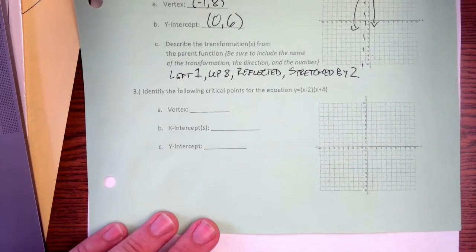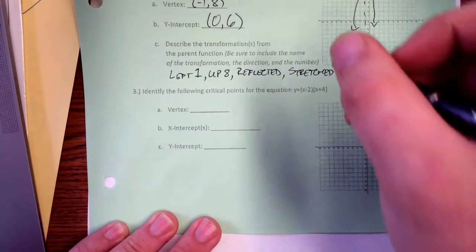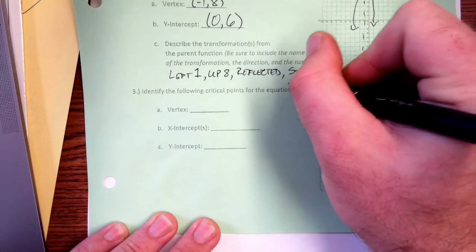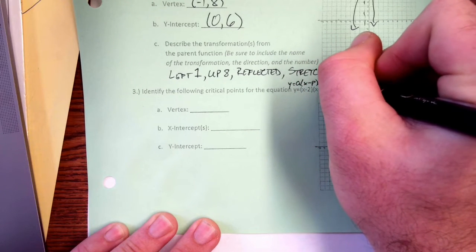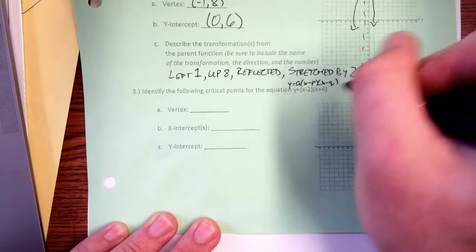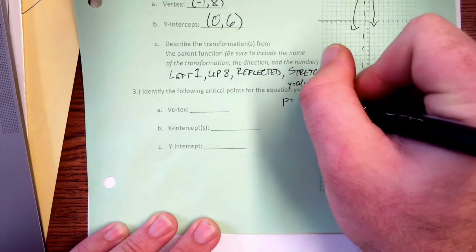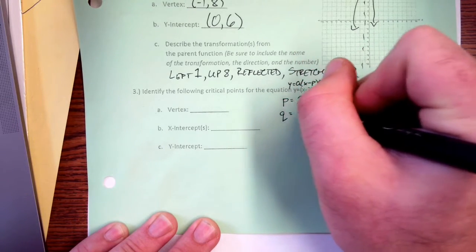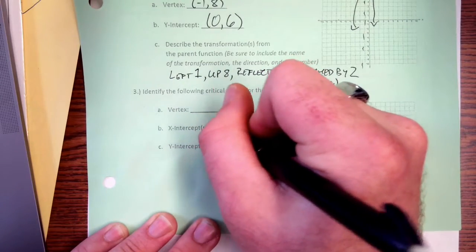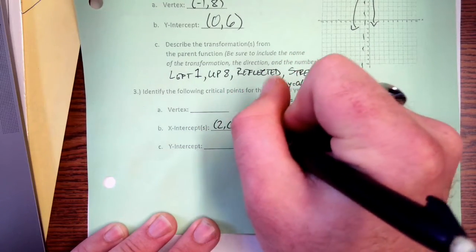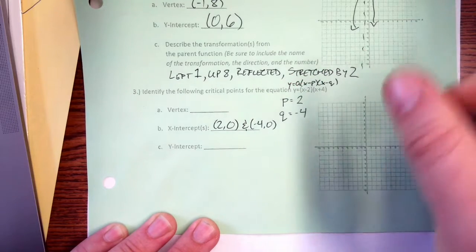Number 3. Identify the critical points of the equation y equals x minus 2 times x plus 4. That is in the form y equals a times x minus p times x minus q. So that tells me that the p value is 2 and the q value is negative 4. So that means my x-intercepts are at 2, 0 and negative 4, 0.